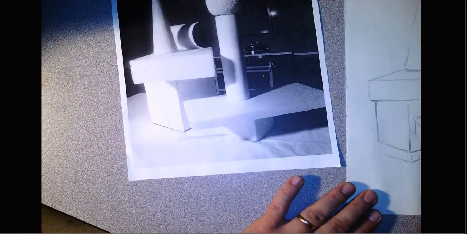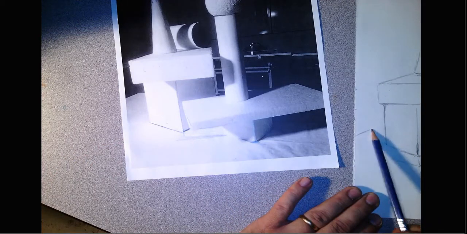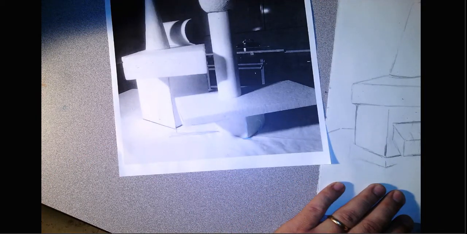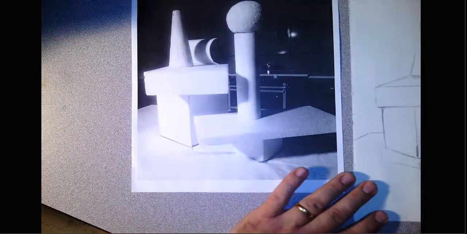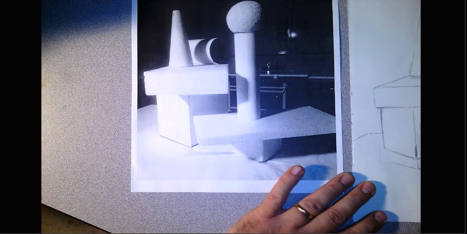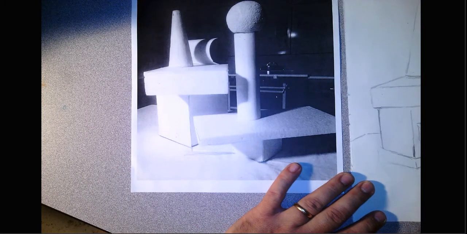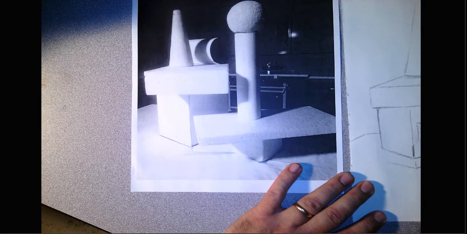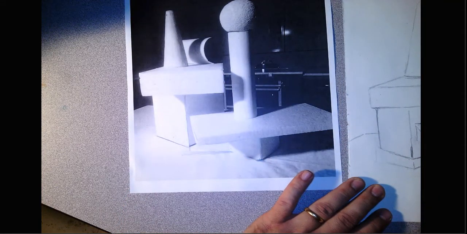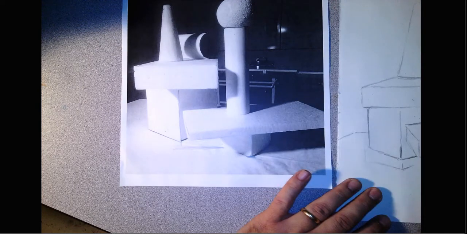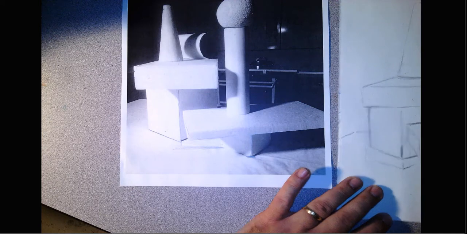Then, once you get your shapes mapped in, you're going to look at where the table comes in. And then the last step is going in and simply mapping out where your shadows are going to fall. Getting all of your cast shadows mapped in, figuring out how the value of each piece, this shadow falling on this, changes depending on the viewpoint of where you're sitting.